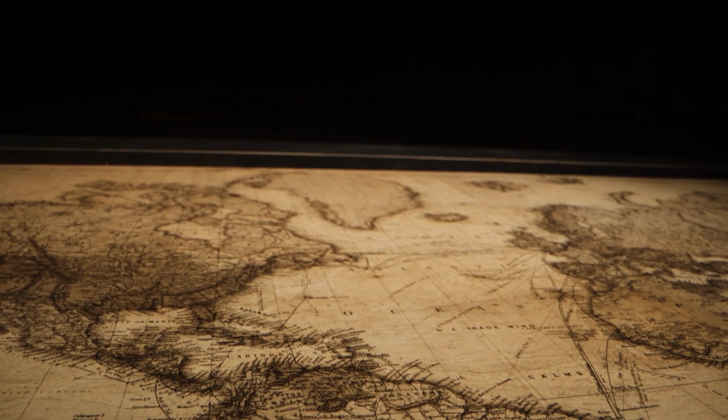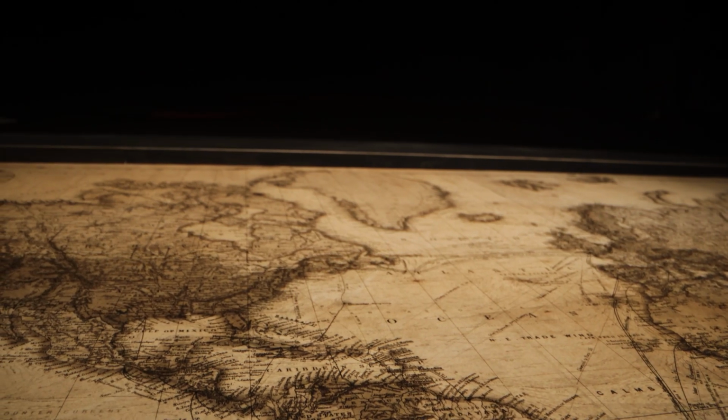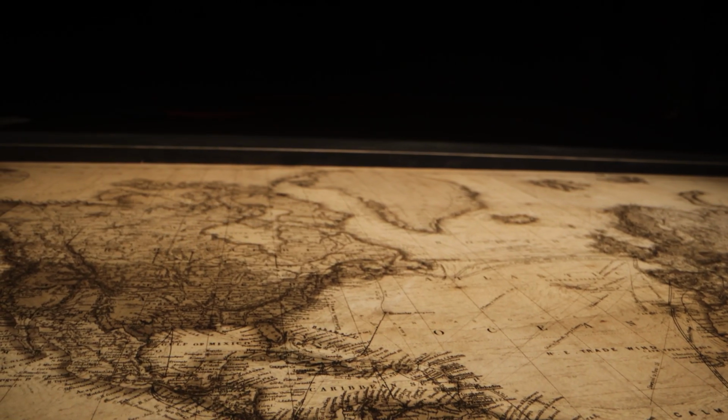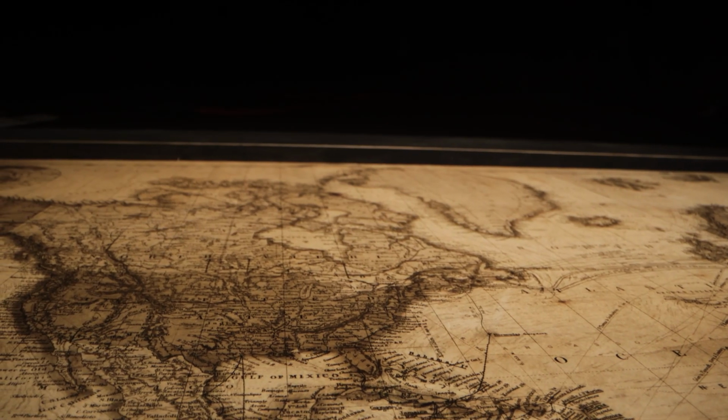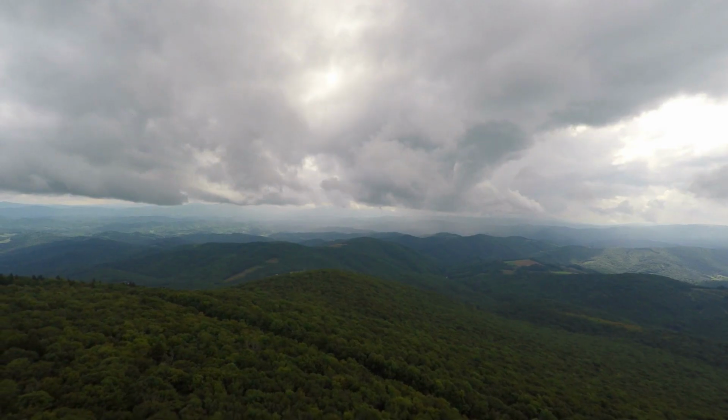I'm Seth Udinsky. In the United States, there are several geographical landmarks that provide the boundary markers for states and regions. One of these is a massive mountain range that runs like a backbone north to south through the eastern section of the nation. Now, it's not as large as its western cousin, the Rockies, but this mountain range did play a critical role in the development of American state boundaries in the first 100 years of the nation's existence.